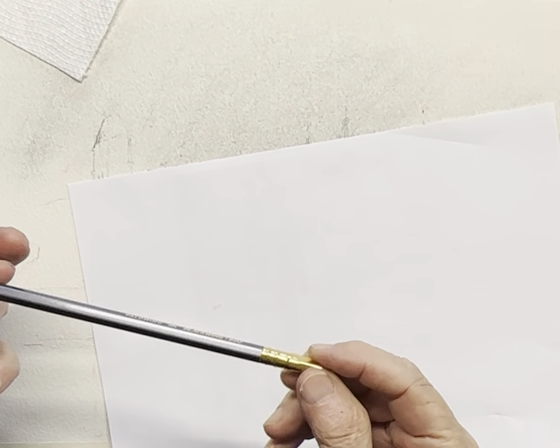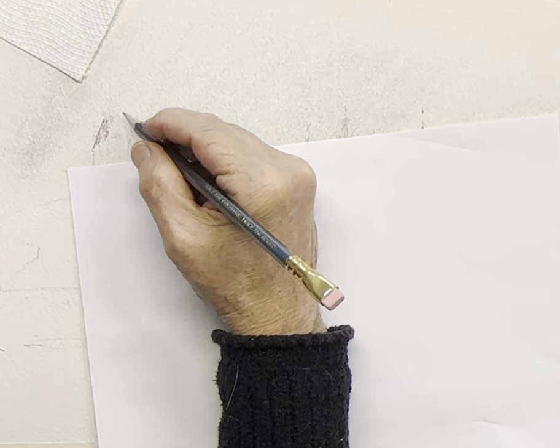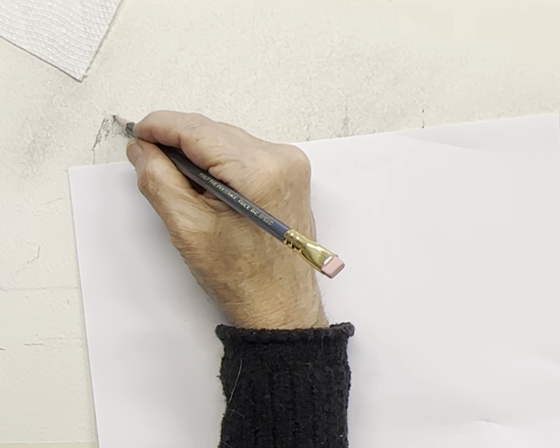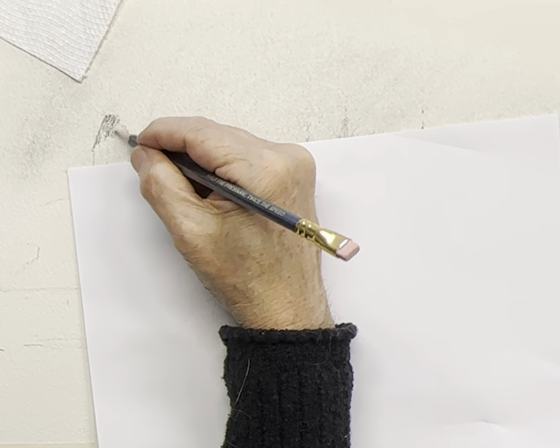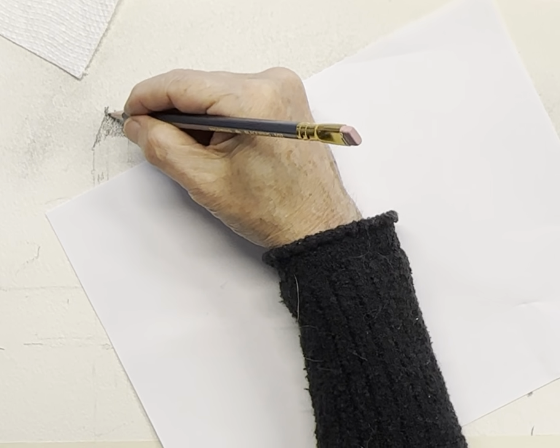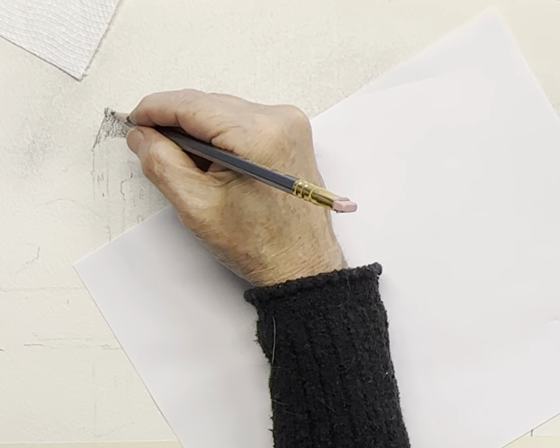For this dominant vertical tower, I'm going to swap up to a Blackwing 602, so slightly darker than the pearl, the white pencil I was just using. It's really quite similar, but it's a little softer, so it makes a slightly darker mark. And I want this tower, as I said, to be the more dominant vertical element and to act as an anchor to this whole composition when I'm done.